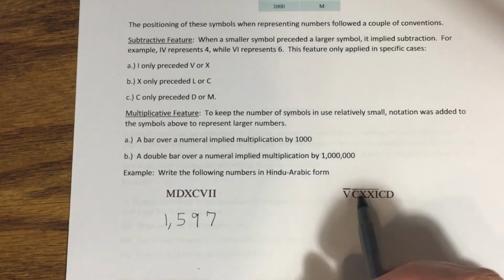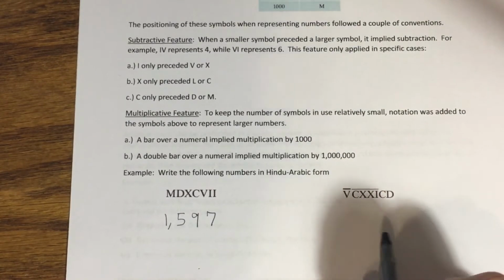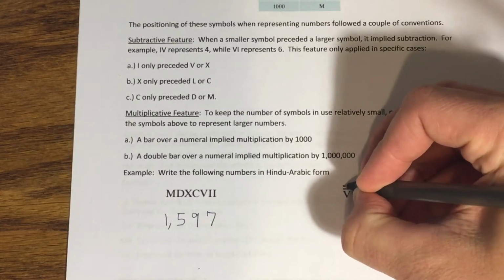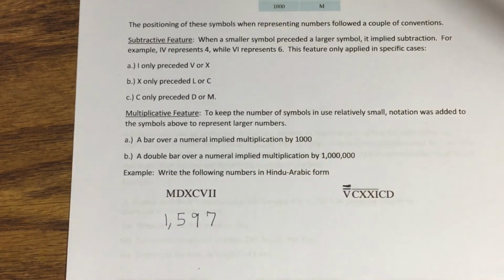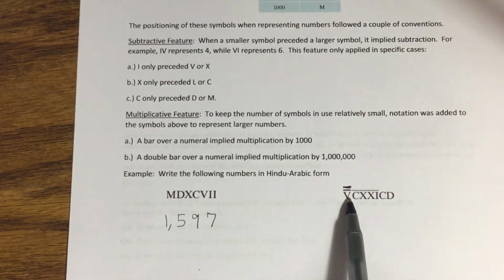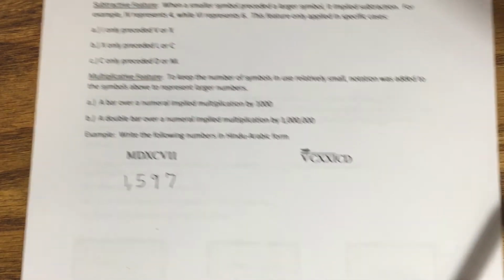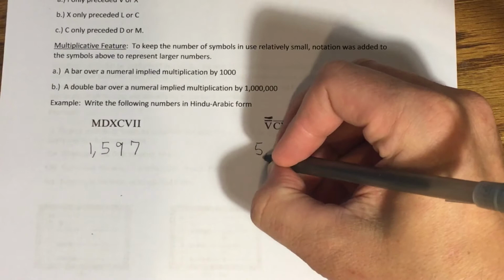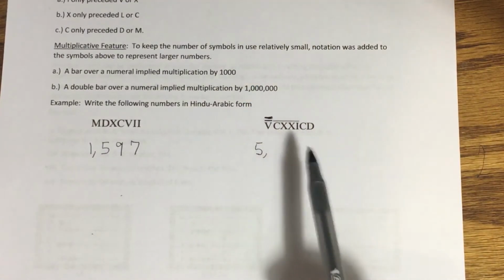Okay, let's try another one. This one didn't print very well for me. This is supposed to be a double bar right here, so I'm just going to draw in that second bar so it's a little clearer. What is this number? Well, the 5, that's what V represents, has a double bar over it. And our multiplicative feature says I'm supposed to multiply that by 1,000,000. So 5 times 1,000,000 is 5,000,000. This is going to be 5,000,000 something. All right, now what do we have after that?